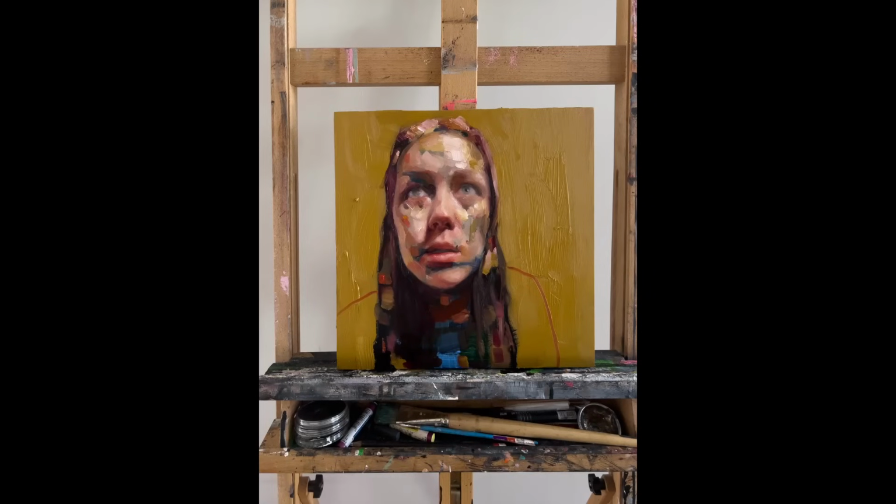I play with this idea a lot in my work. I render out my transitions, or more specifically my terminators, pretty fully, and I leave the rest kind of choppy. It's a really fun way to add a strong sense of form while still being loose in your work.